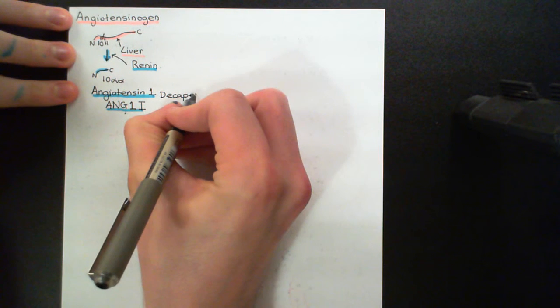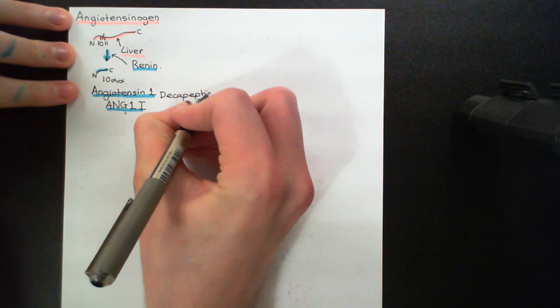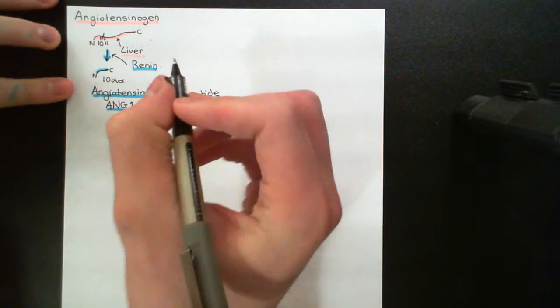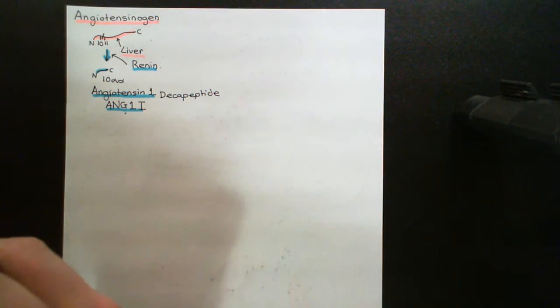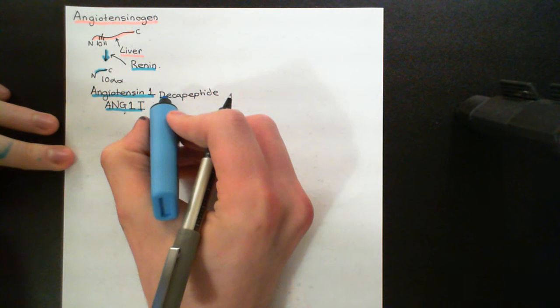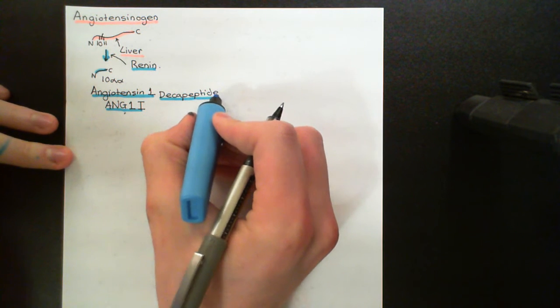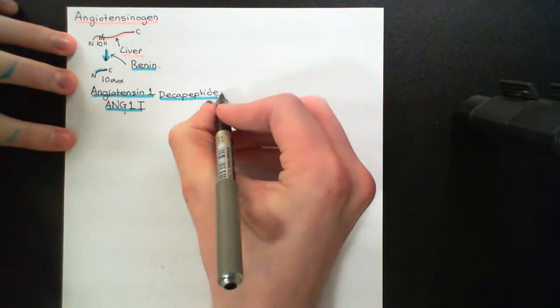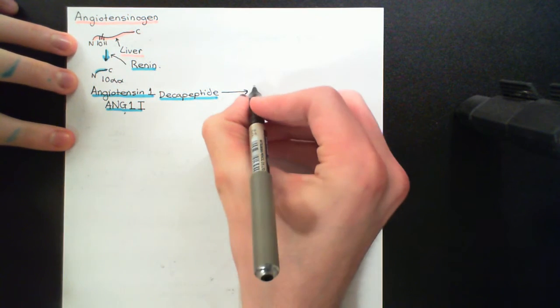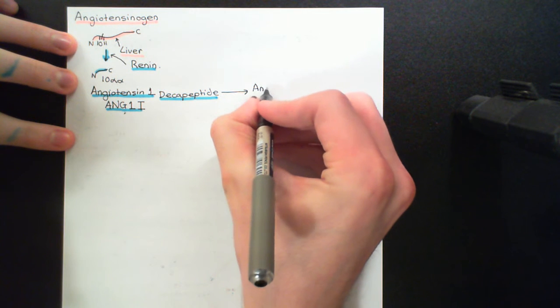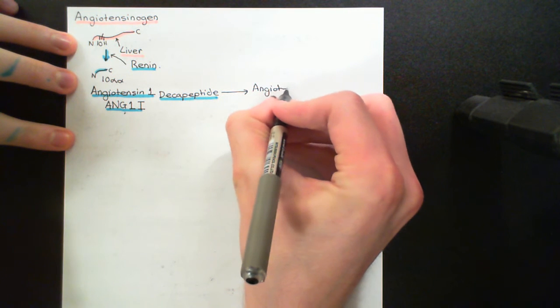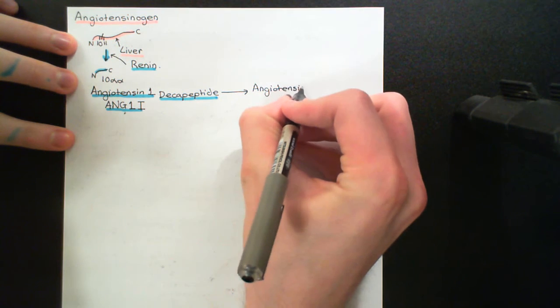Now, angiotensin 1 isn't particularly active at all, so it has to be activated further. But once you've produced angiotensin 1 because of the renin, angiotensin 1 will be converted to the active form without any further enzyme having to be released into the bloodstream. So angiotensin 1 is now going to be converted to the activated form, which is angiotensin 2. And this is the one that's going to have lots of effects.